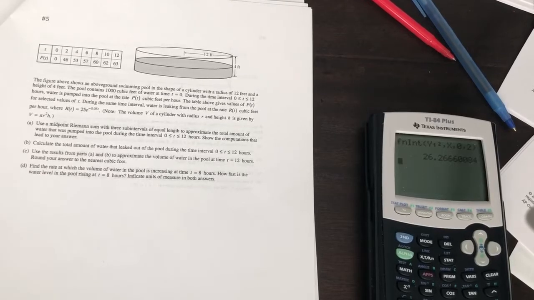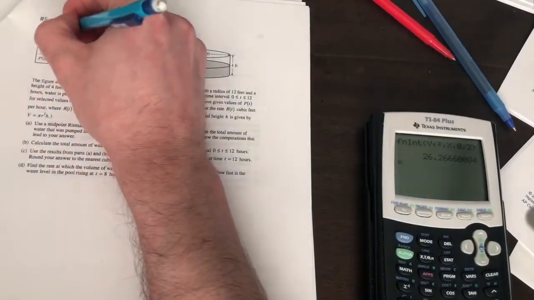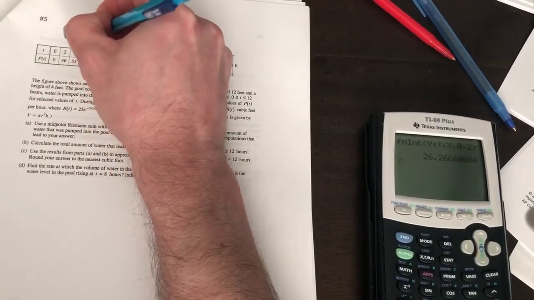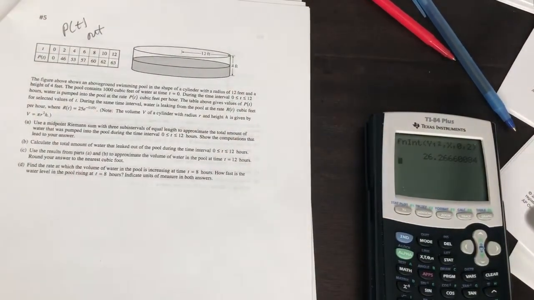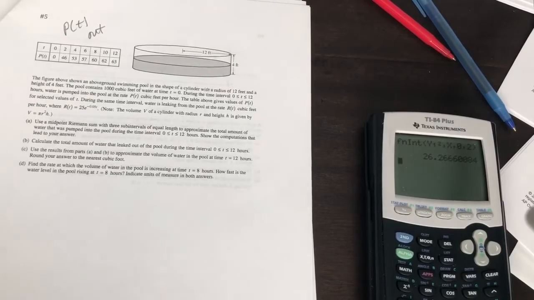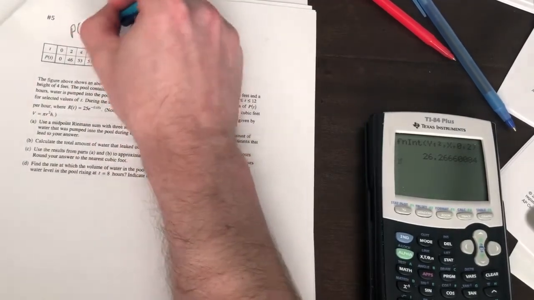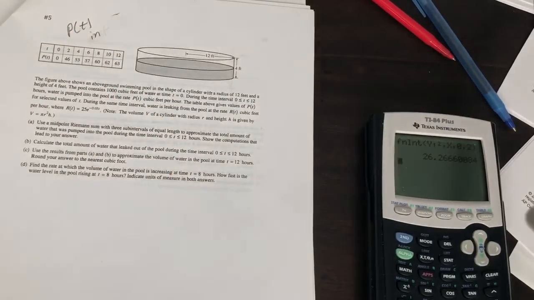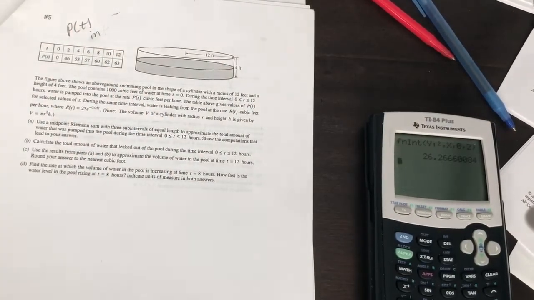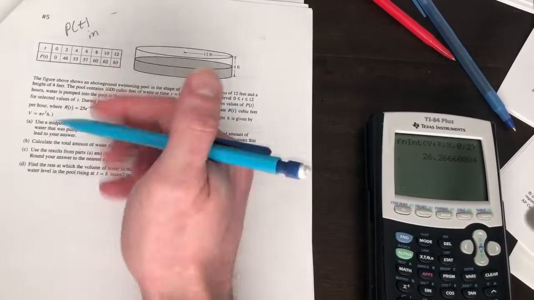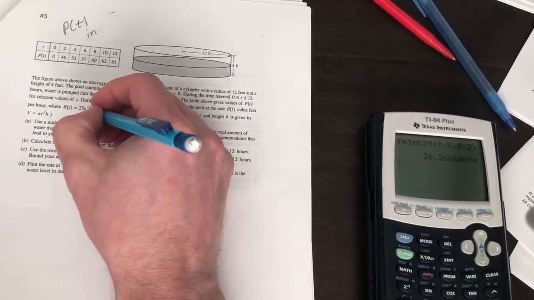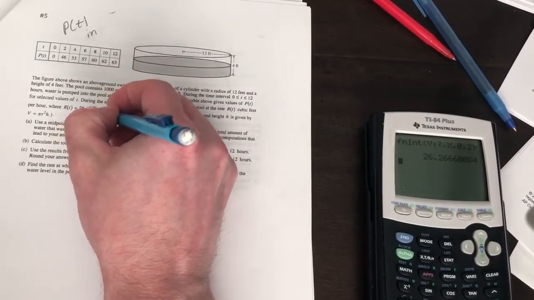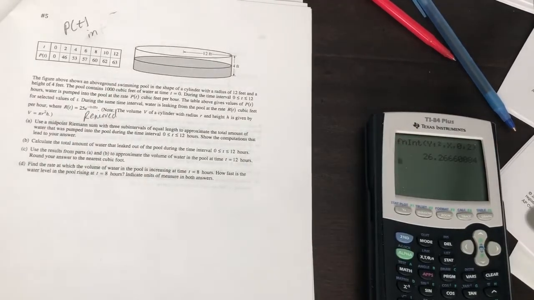And water is pumped into the pool at a rate of P of t, which is given by this. Oh, sorry, in. It's pumped into the tank. Okay. Water's leaking from the pool at this rate. So it's going to be removed.